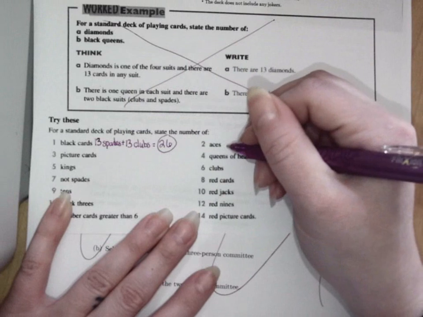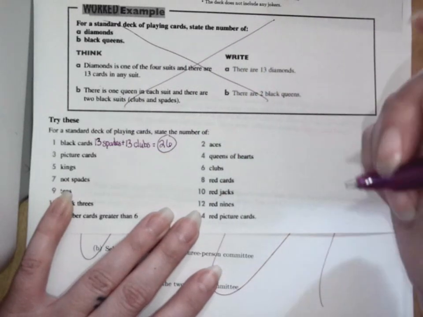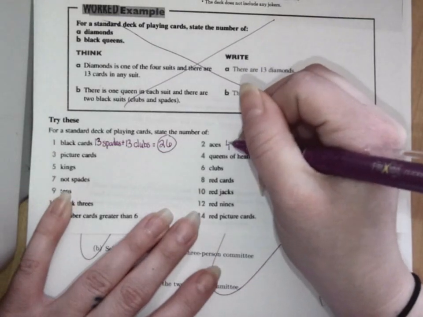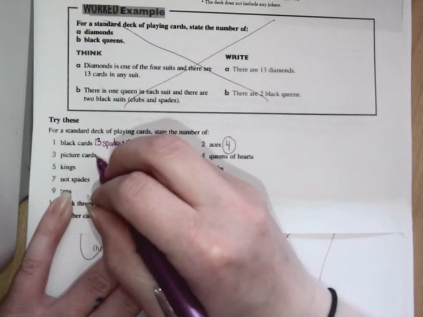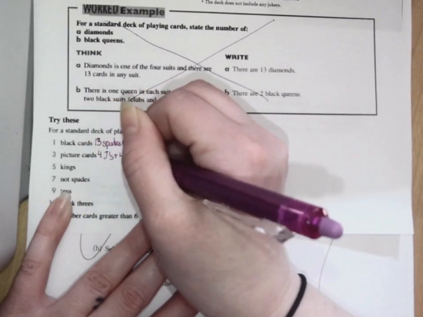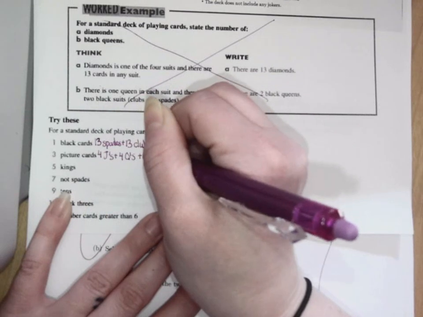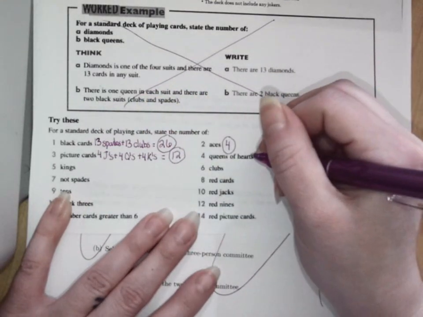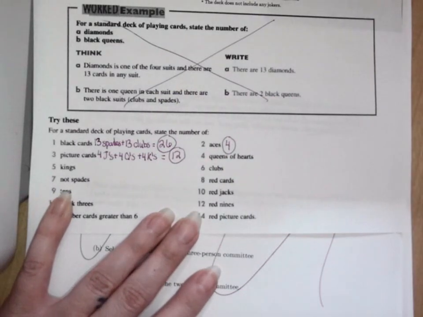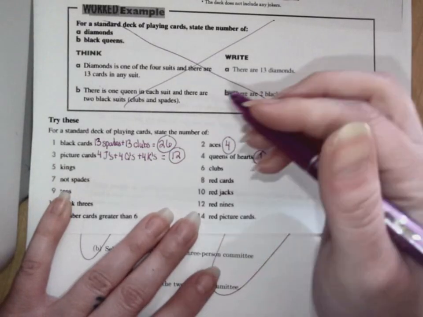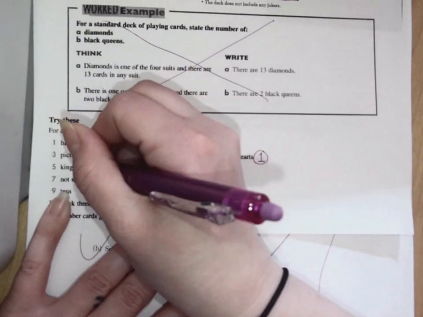For number 2, how many aces do we have? Well, we have a spade, heart, diamond, and club. So there are 4 aces. Picture cards. We have 4 jacks, plus 4 queens, plus 4 kings. So we have 12. Queen of hearts. So how many queens do we have? Well, we have 4 queens, but how many are of the symbol heart? That would only be 1 specifically. Kings, there are 4 kings.